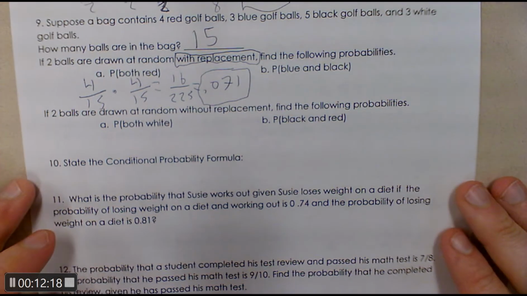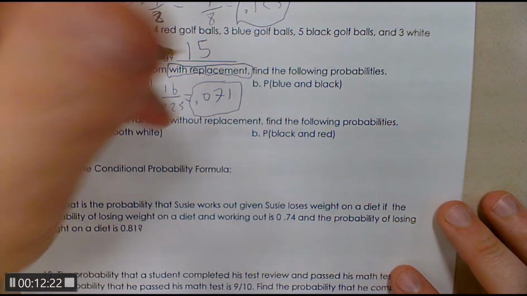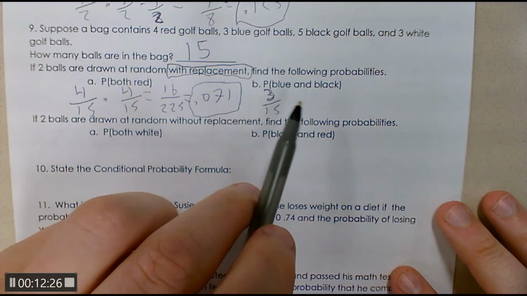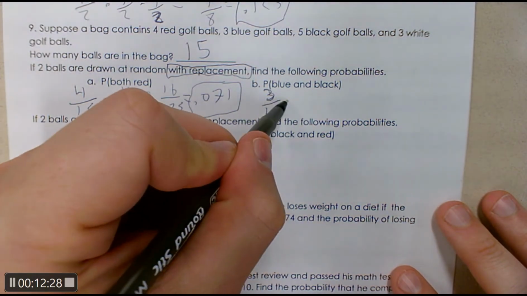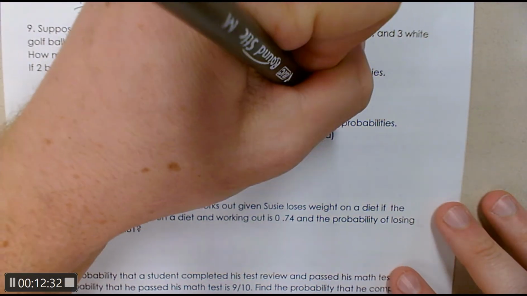Cool. Blue and black is going to be the exact same thing. So the probability of a blue ball is 3 out of 15. Then we put everything back, so it's still the exact same, times the probability of a black ball is 5 out of 15.